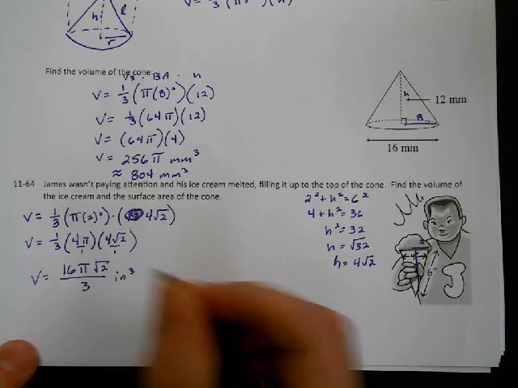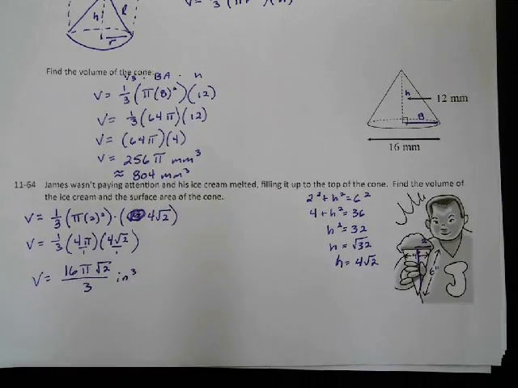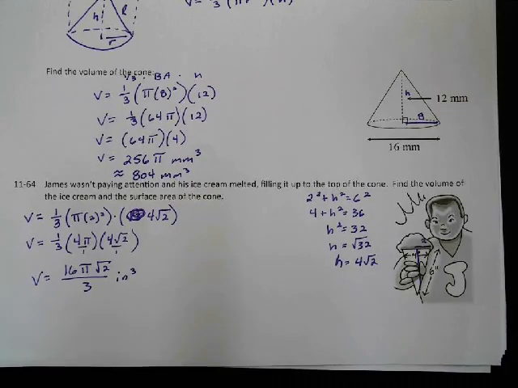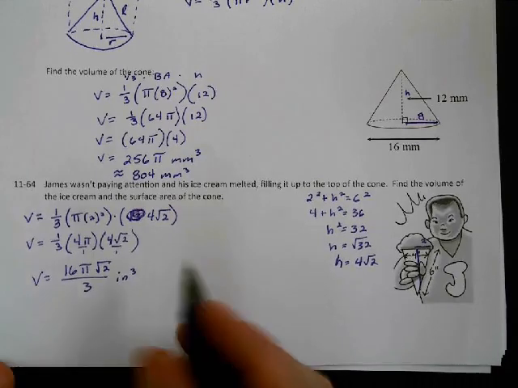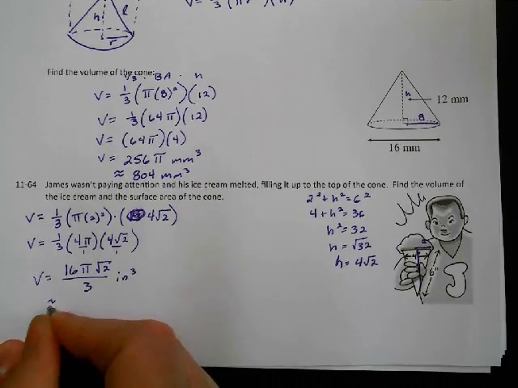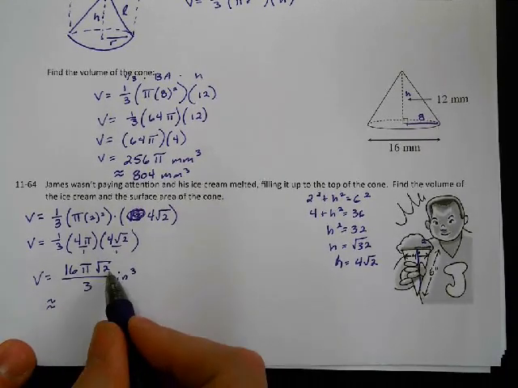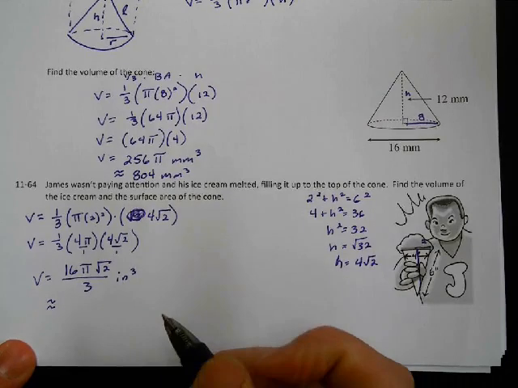So I would plug this into my calculator. 16 pi root 2 divided by 3 comes out to approximately 23.7. So I just did 16 pi times root 2 and then divided by 3. It gave me 23.7.